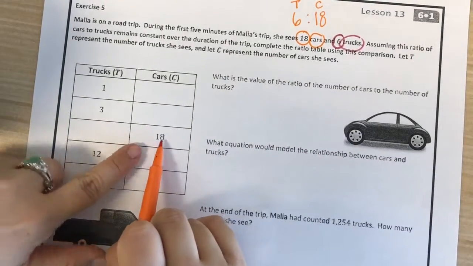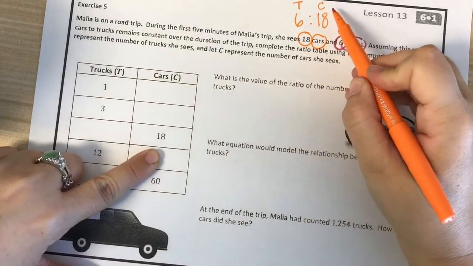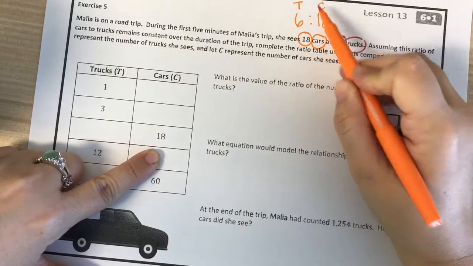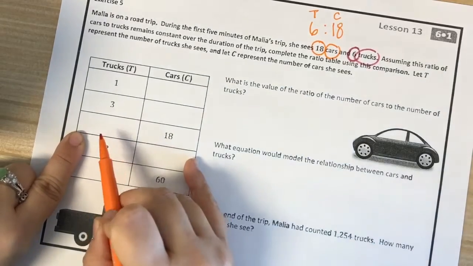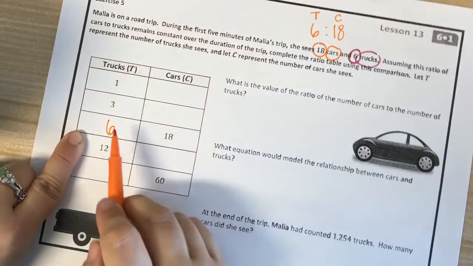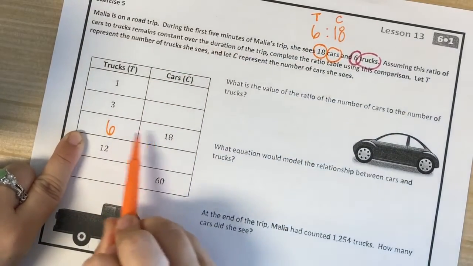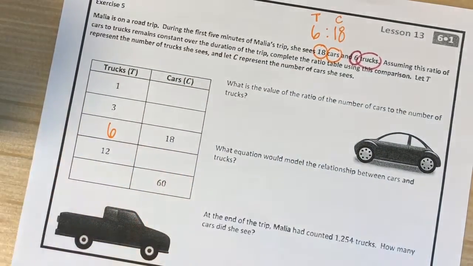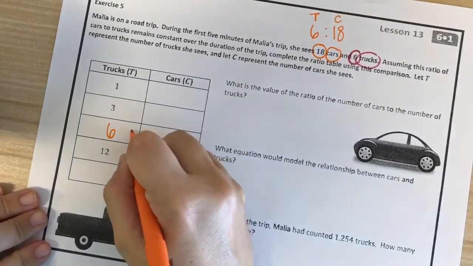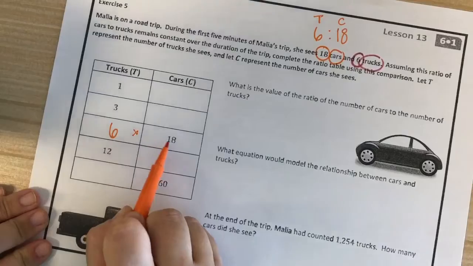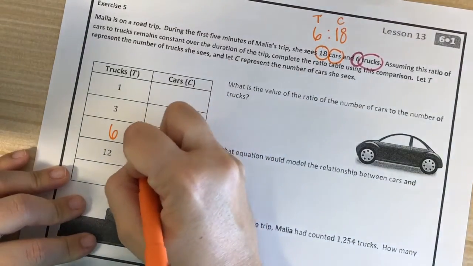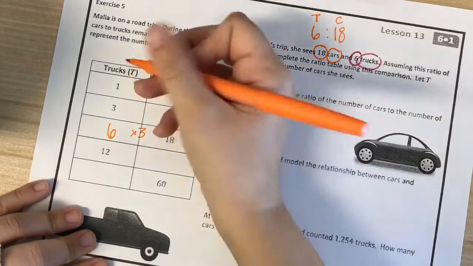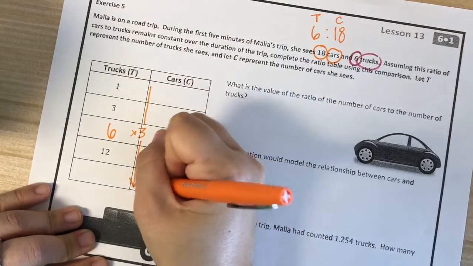So I noticed that 18 is already filled in on the chart, and I recognize that when she saw 18 cars, she saw 6 trucks. So I can go ahead and plug in that number 6 right over here in the trucks column. And that shows me my 6 to 18 ratio right here. So what kind of relationship are you noticing? What did I have to multiply 6 times what to get 18? 6 times 3 is 18, right? So that allows me to fill in the rest of my chart knowing that constant.